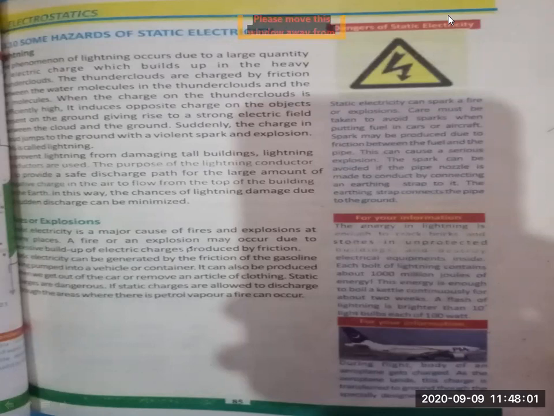The reason behind this is that the thundercloud gets charged by the friction between the water molecules in the thundercloud and their other molecules. They create a charge, which is called a positive charge, and when there is an excess amount of charge present in the thundercloud, it falls down on the ground, and the ground has a negative charge. There is a force of attraction between positive and negative charge. So this lightning can damage the buildings, the people standing in the streets, and so many other things.